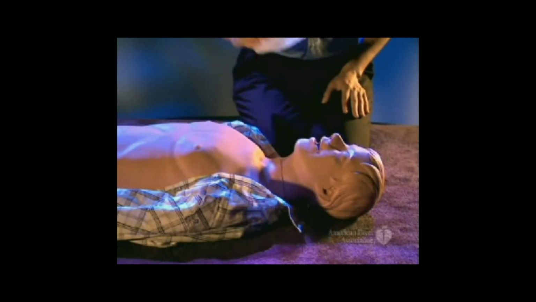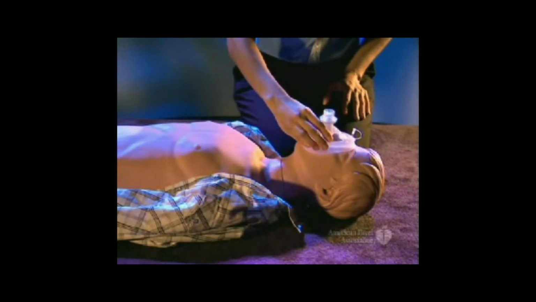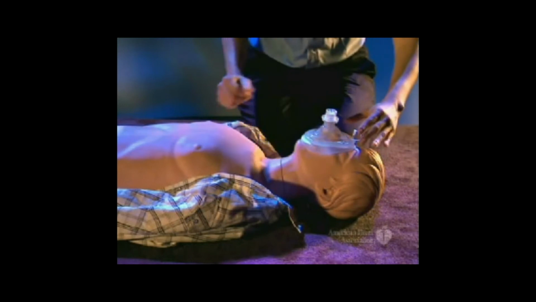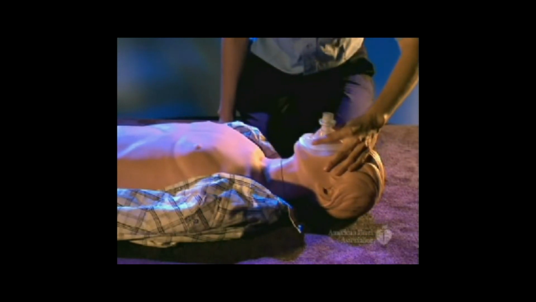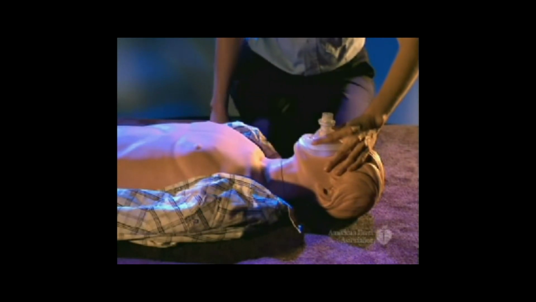Kneeling next to the victim, place the mask on the victim's face, using the bridge of the nose as a guide for correct position. Seal the mask by placing the index finger and thumb of your hand closest to the top of the victim's head along the border of the mask.